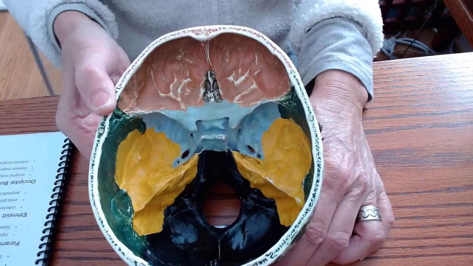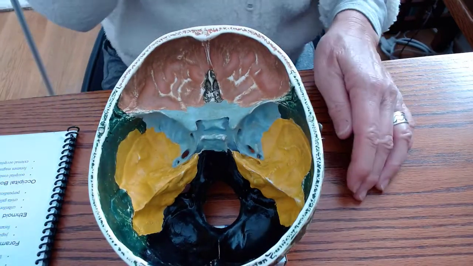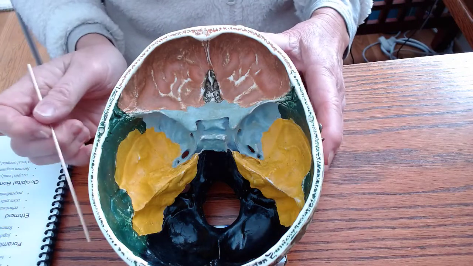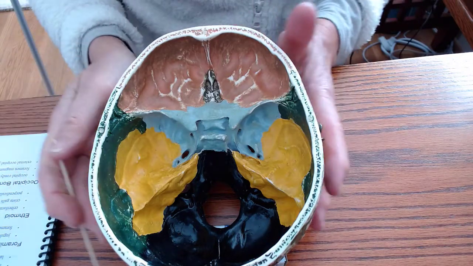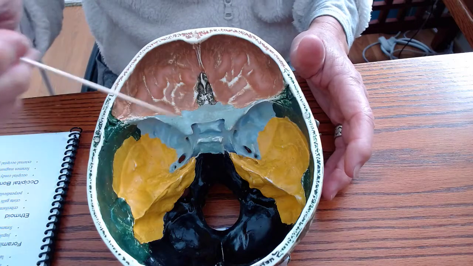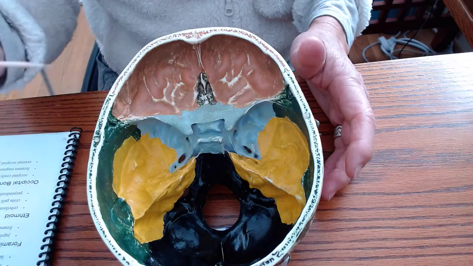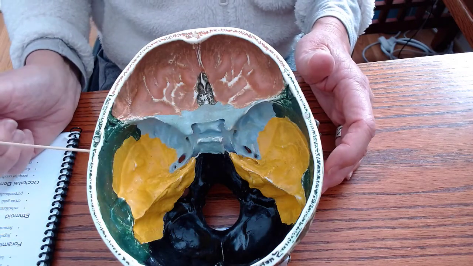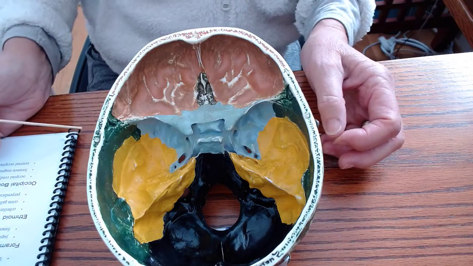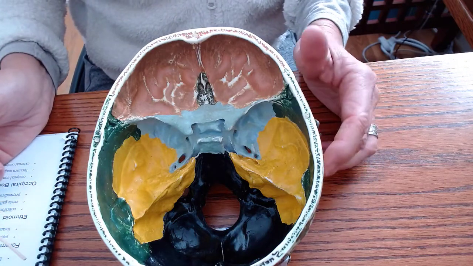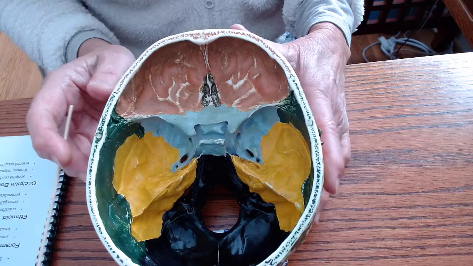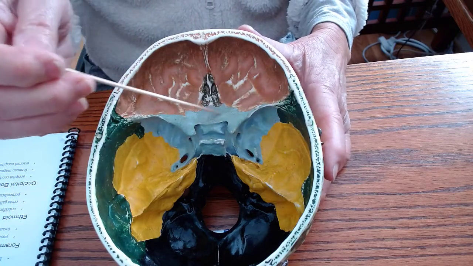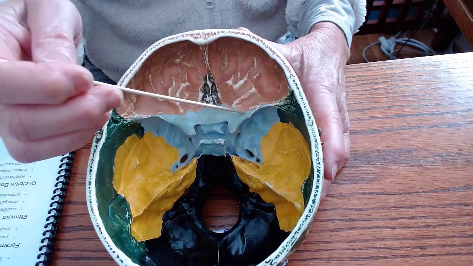Okay, now we're going to go back and start the sphenoid. So the sphenoid here is the bone that's in gray. All this gray is the sphenoid bone. So we're looking at the interior, and notice how they look like wings, right? It looks like a butterfly. And there is this sort of upper story, is kind of what I call it.